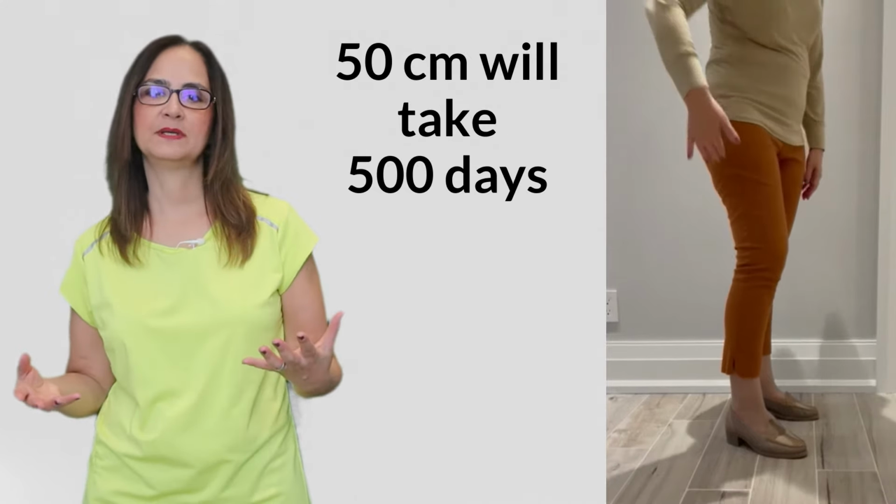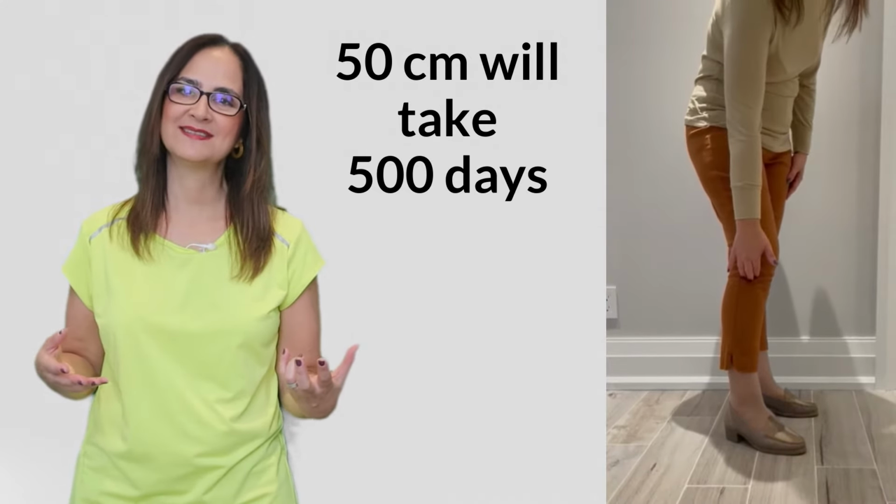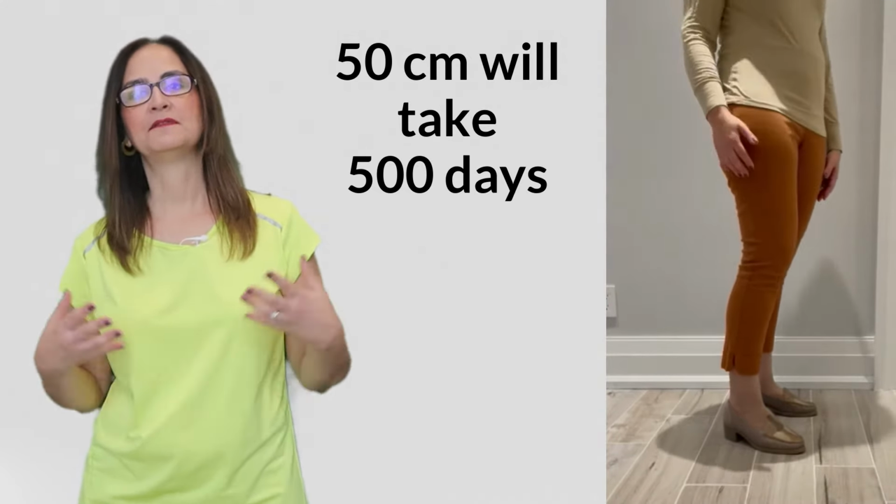But if the nerve is pinched in the lower back area, to regrow from here to here, it is about 50 centimeters, which is 500 millimeters. So it may take approximately 500 days to regrow.